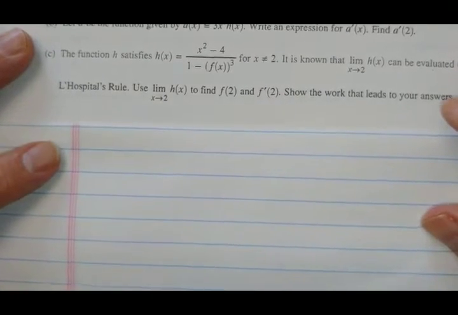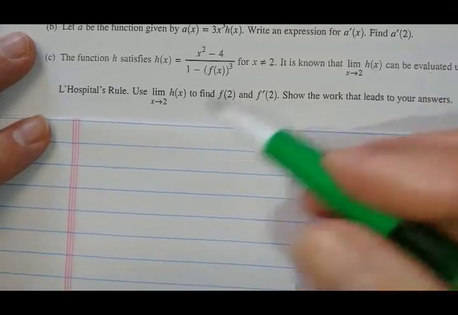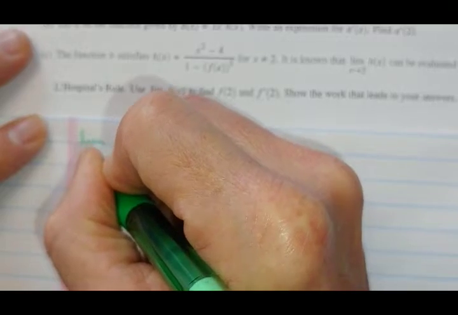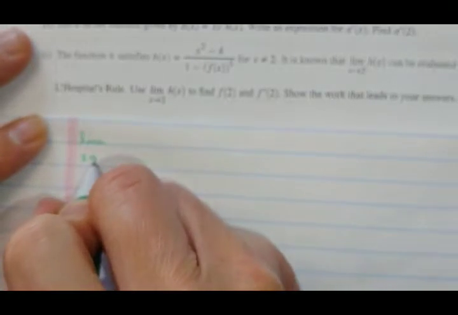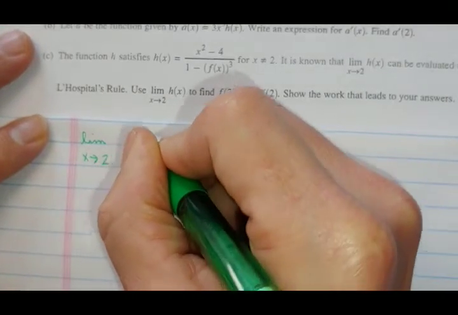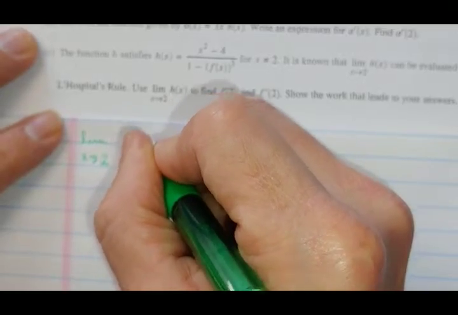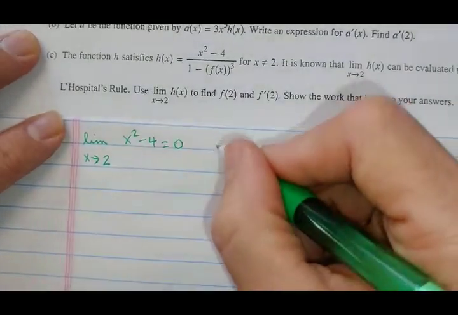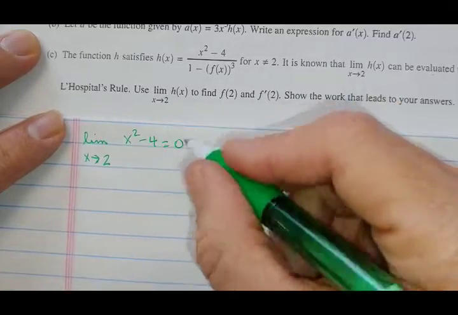Okay, so let's see what we're going to do with L'Hopital here. So we know that the limit as x approaches 2 of the numerator, x squared minus 4, is equal to 0. We know that because 2 squared minus 4 is 0.